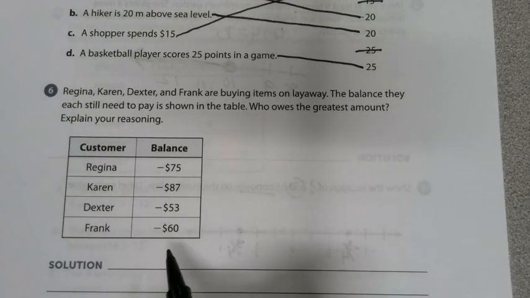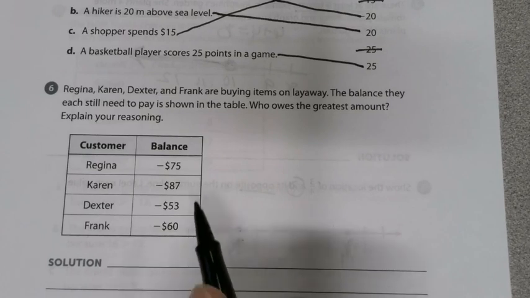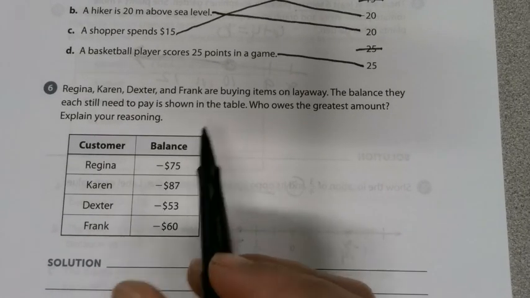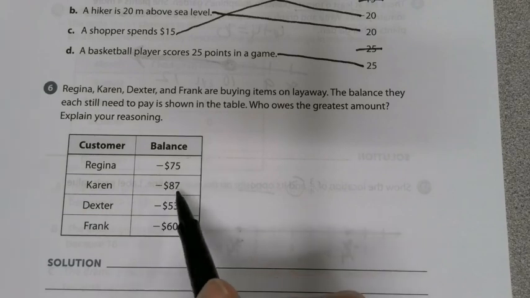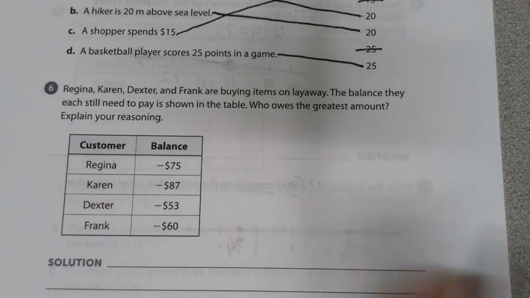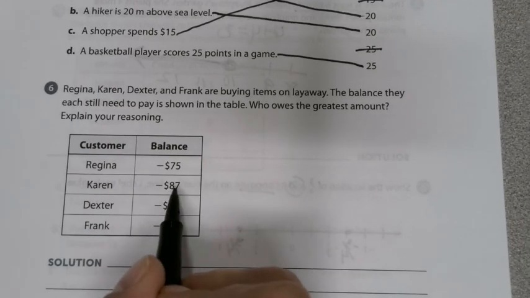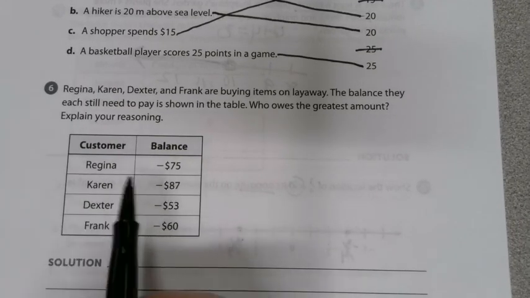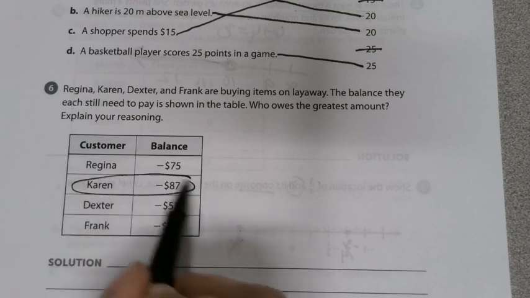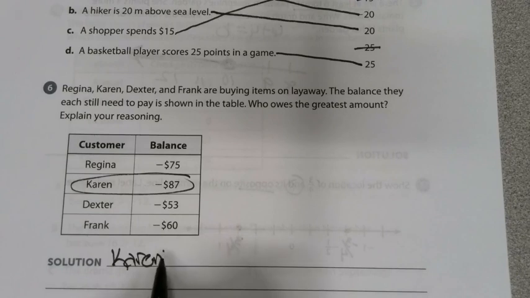Who's furthest away from 0? So we have -75, -87, -53, -60. Who has the greatest amount? Furthest away from 0 would be Karen. So I would say Karen, and why?